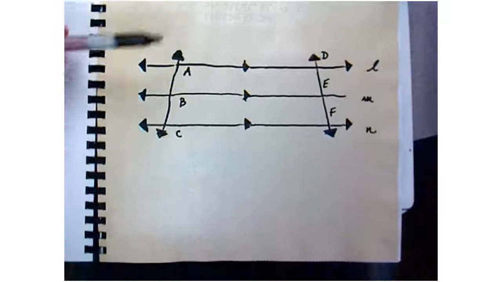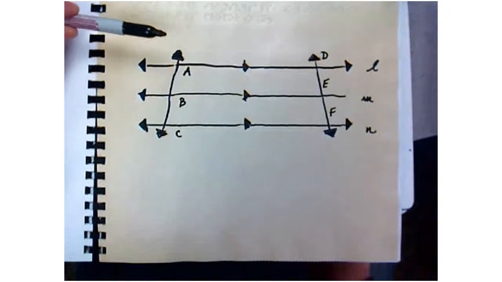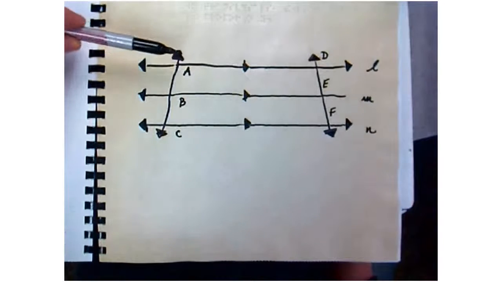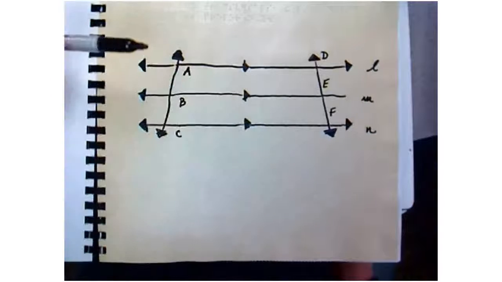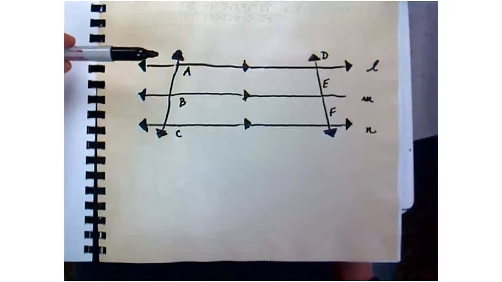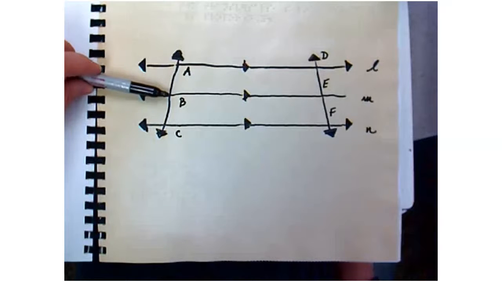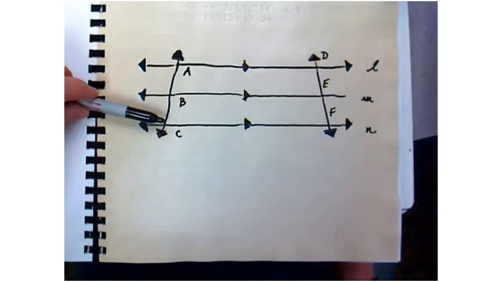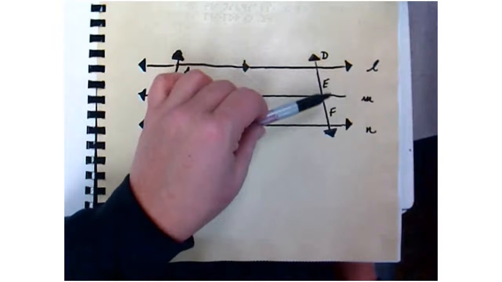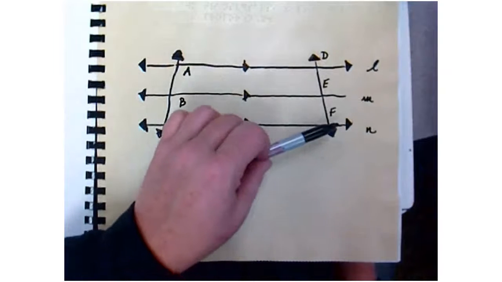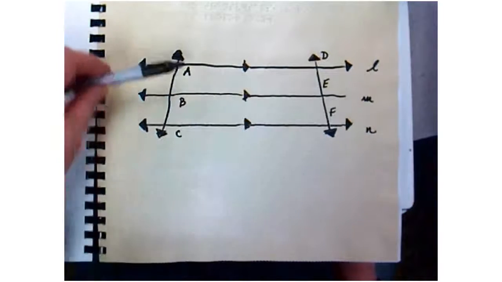Okay, so what they're saying in this theorem is that if it's going through three or more lines, the segments are proportionate. So AB is proportionate to BC, which equals DE to EF. Okay, so those equal each other.